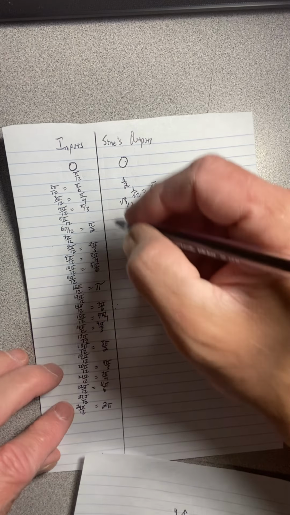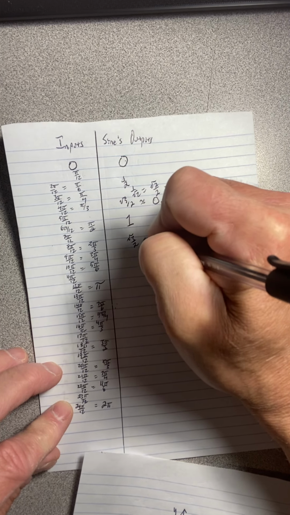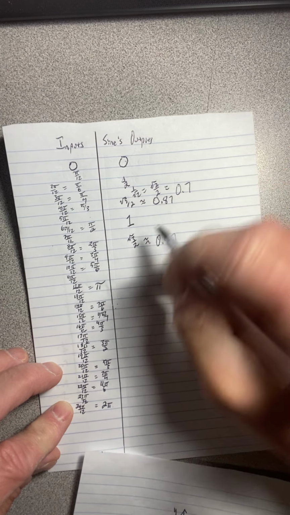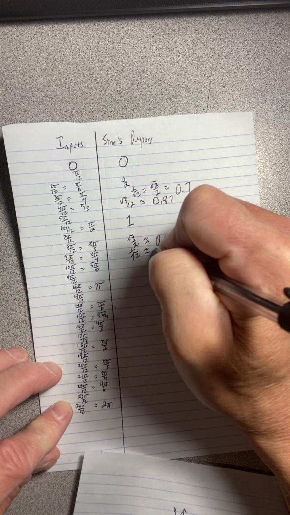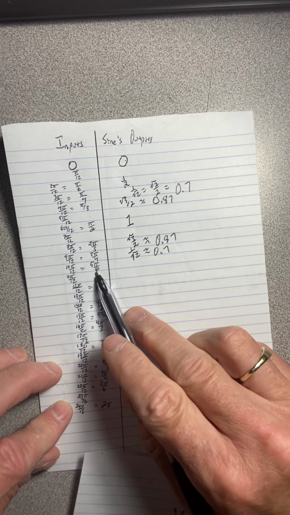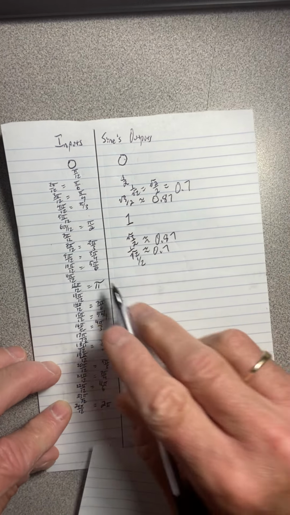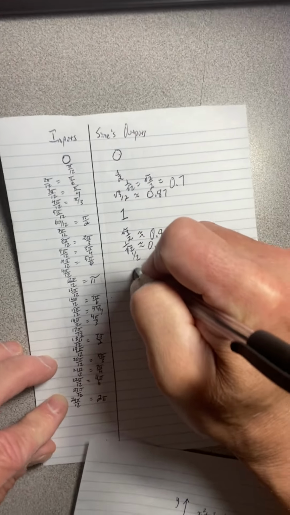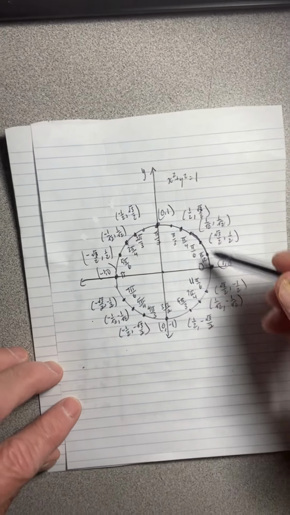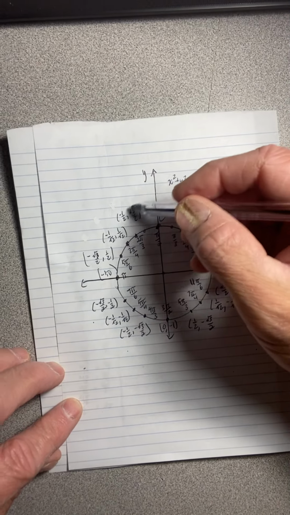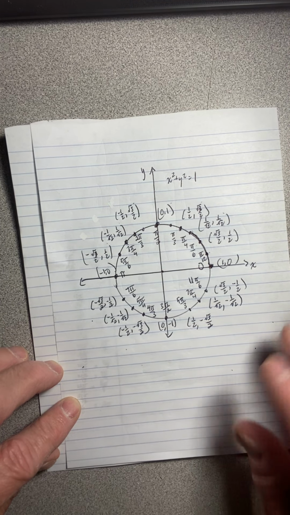So I'm going to just quickly fill this in. At 2 pi thirds, sine is root 3 over 2. So remember, that's about 0.87. At 3 pi 4, sine is 1 over root 2, or about 0.7. At 5 pi 6, it's 1 half. At pi, it's back to 0. Then sine starts becoming negative. So it's been positive, all these positive y values, until it got to 0. Now we're going to start getting the negative y values.